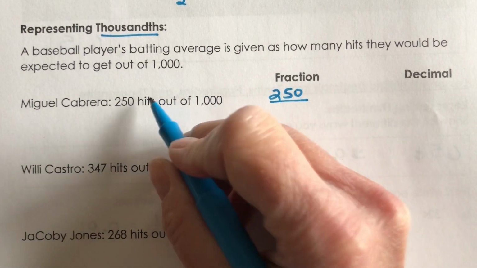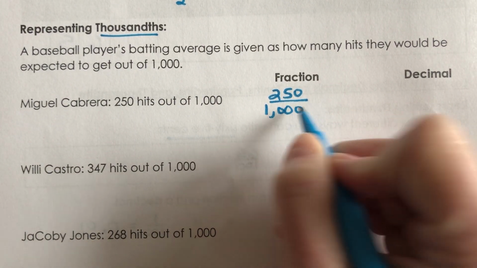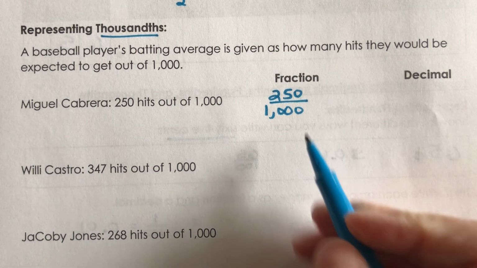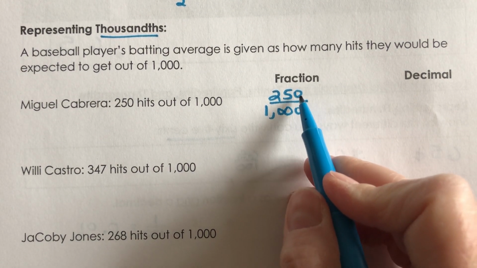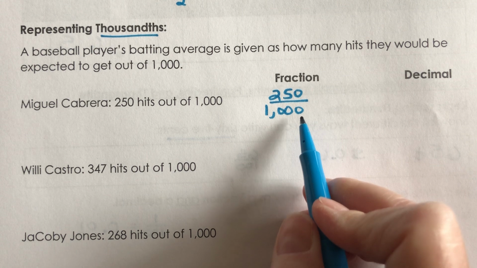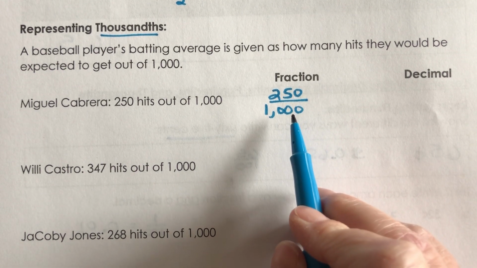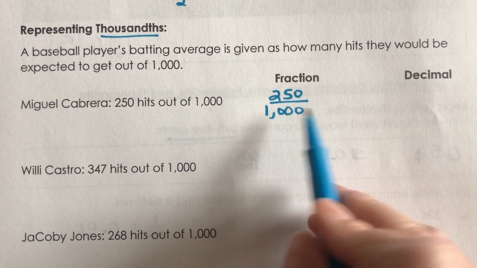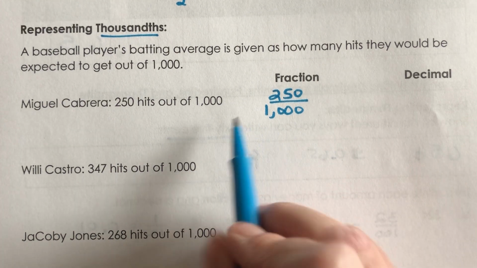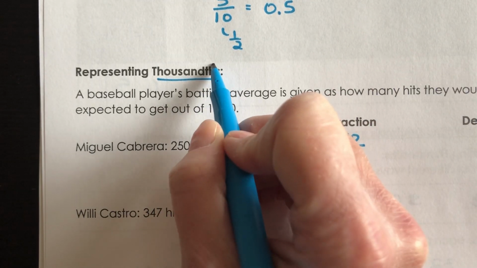I have my 250 out of 1,000. Now to say this properly, I would say 250 thousandths. I don't have 250,000. That's way different. So don't forget the th at the end. It's not thousands, it's thousandths.